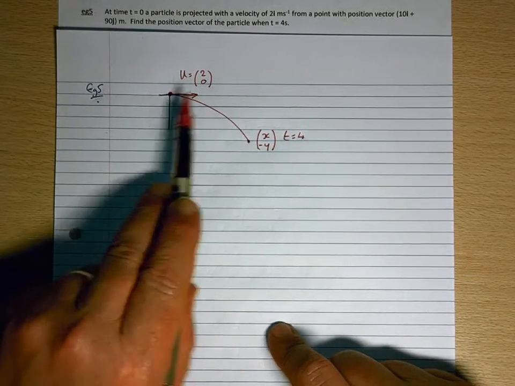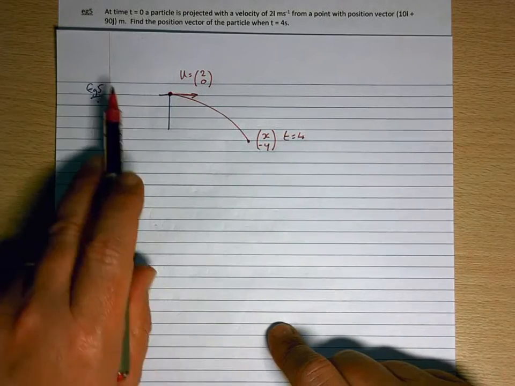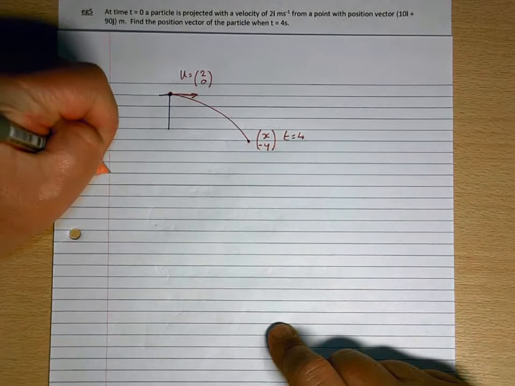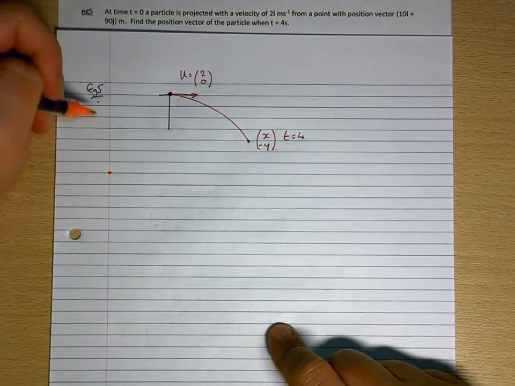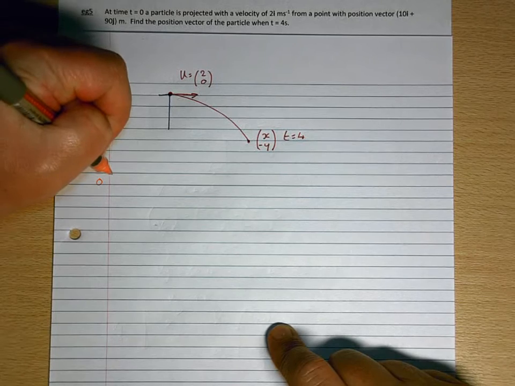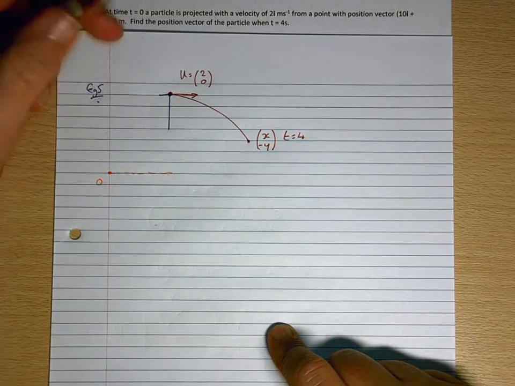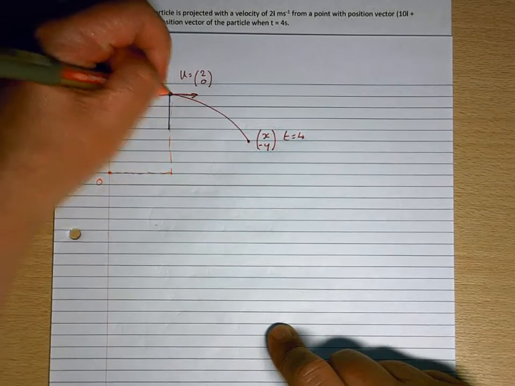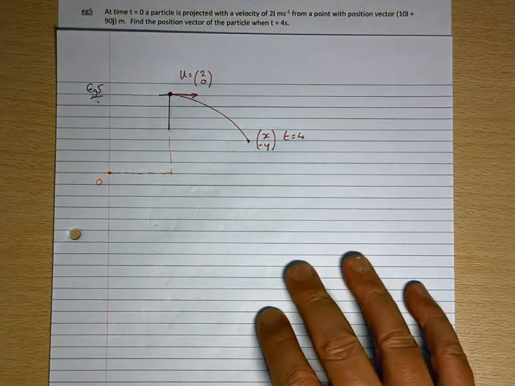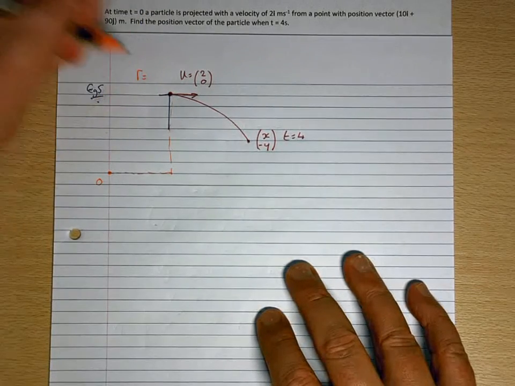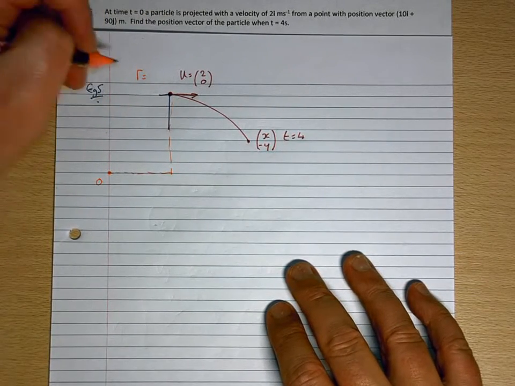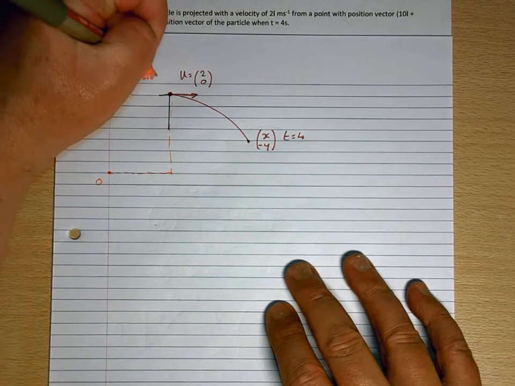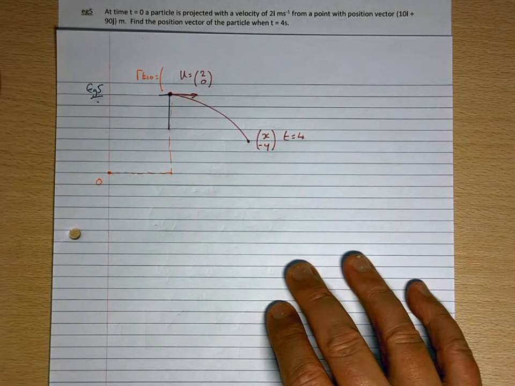The point of projection has position vector 10i plus 90j. So what that is saying is that relative to some origin, perhaps over here, this point is going to be 10 in that direction and 90 in that direction. For position vectors, rather than using s, they tend to use the letter r.